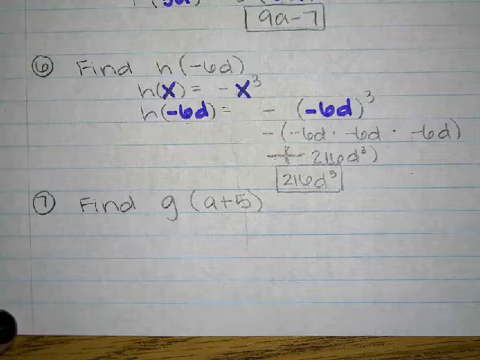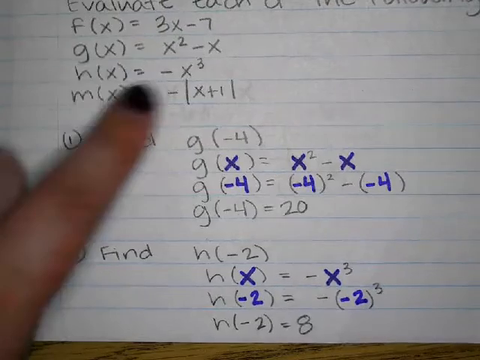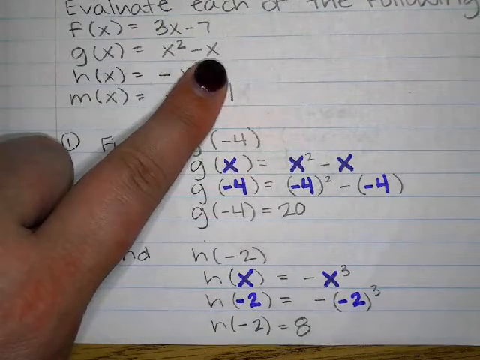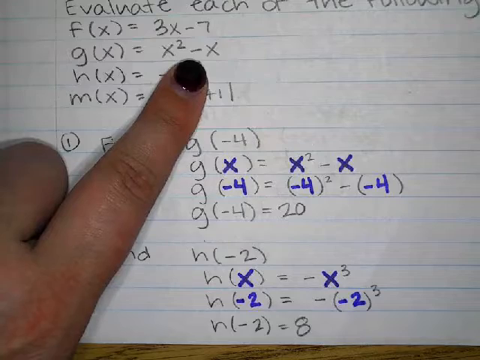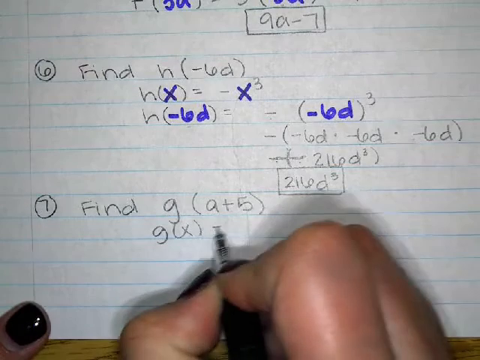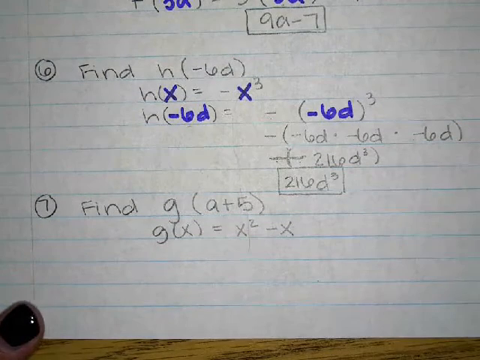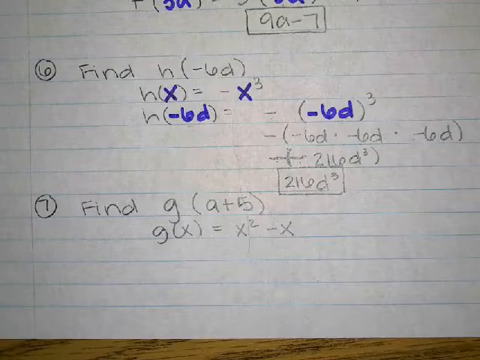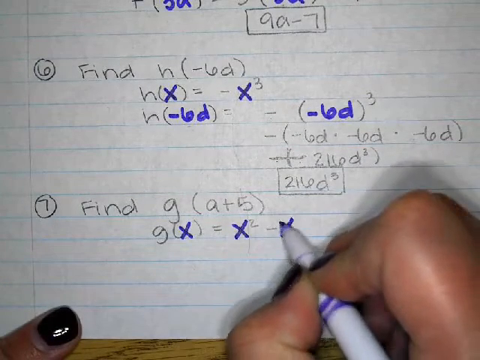So we're going to look at our functions from yesterday. G of x is x squared minus x. So I'm going to start off by writing that down. G of x is x squared minus x. And I'm going to take g of x, going to write on the x's.